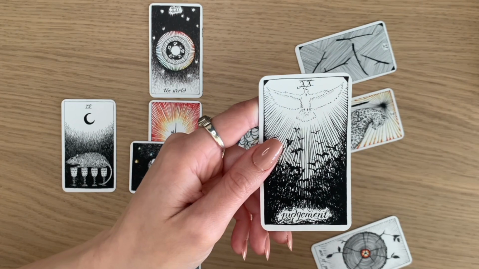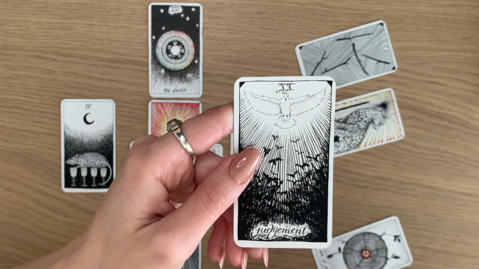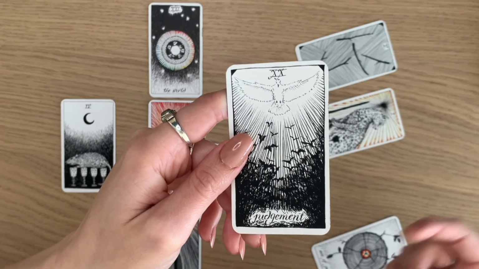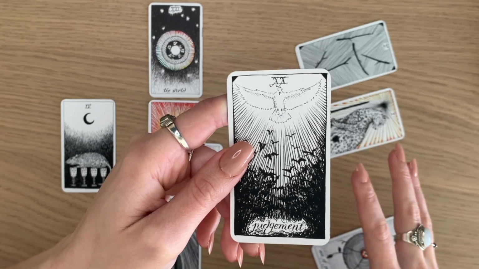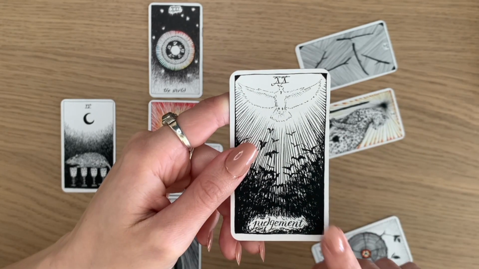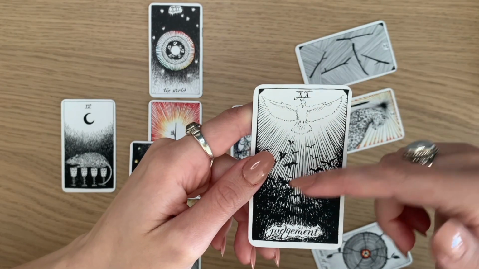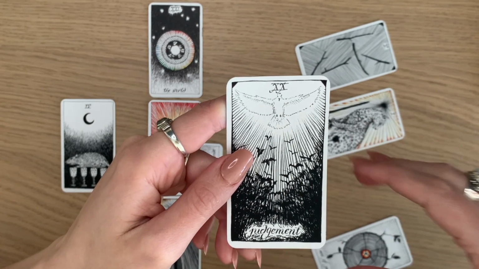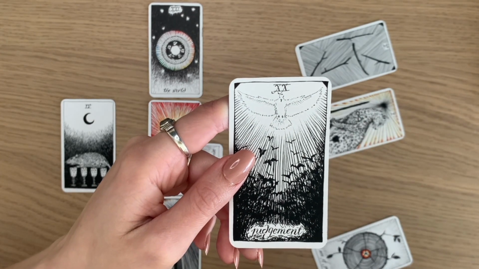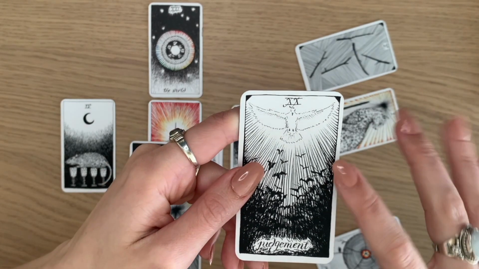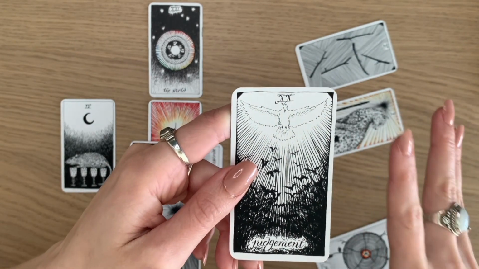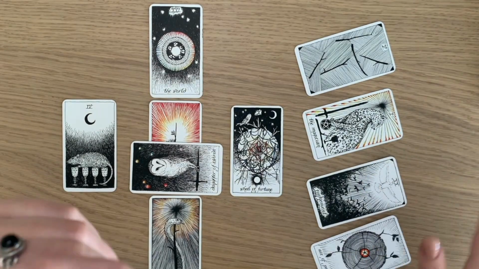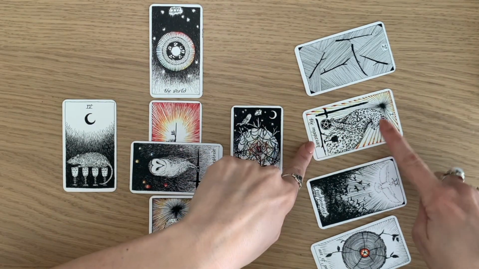So the Judgment card, self-realization, we could see this as helping, like maybe even getting a career coach, something like that, to help you realize what it is that you want to do. But it can also be like you rising up and not giving a shit what other people think. So how others can help you, maybe they don't have to, maybe you have to. The key here looks to be that you don't give a shit what other people think, you rise above them, and that is what is important to know here. So I like that.